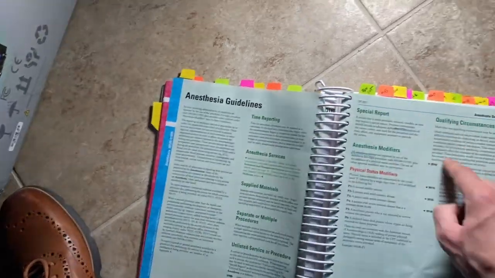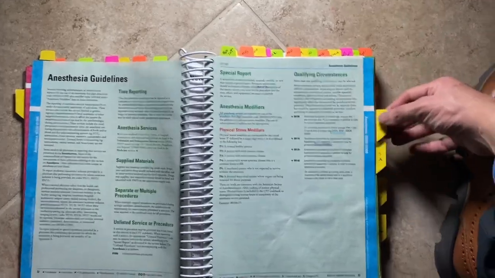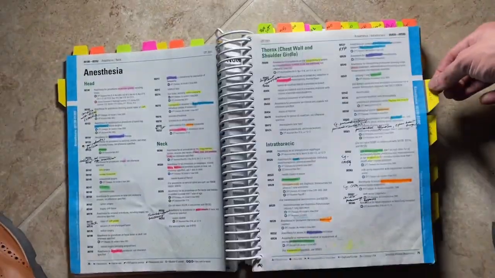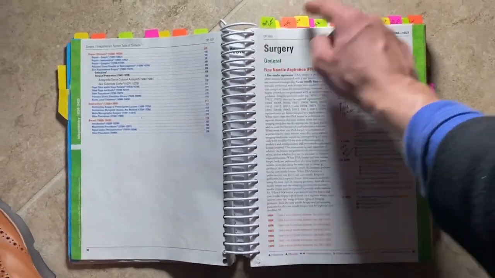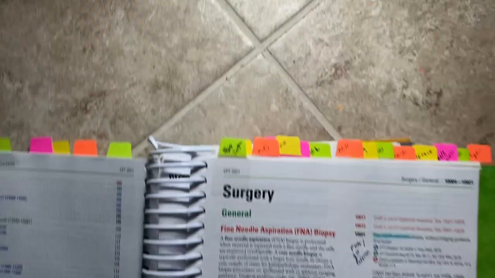For anesthesia guidelines, you would see the tab being anesthesia, covering anesthesia up top. Same thing, it's a little bit repetitive, sure, but it's going out the side. This one would be surgery, the start of surgery, and you put the tab there.